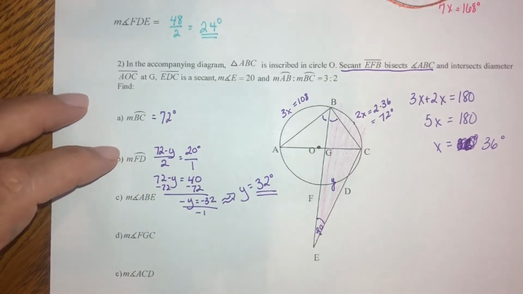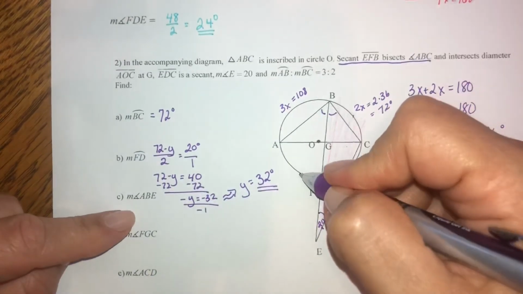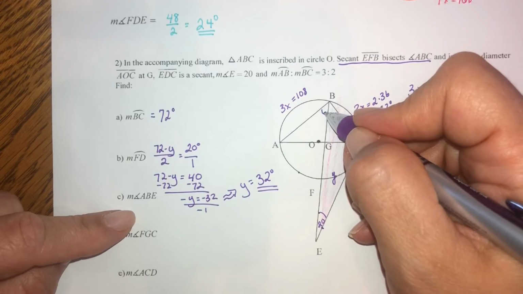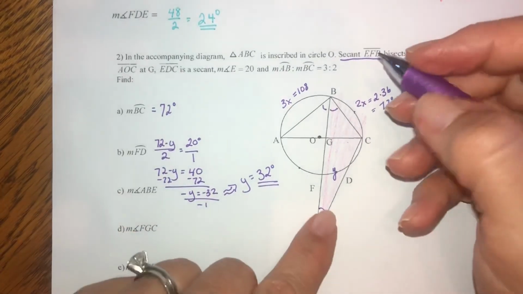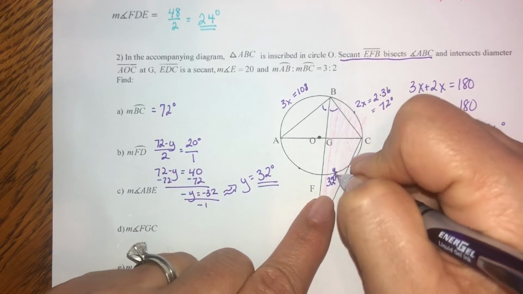I'm running out of space here. Next up, they want me to find the measure of angle ABE. Well, that means I would need to know how big this arc is here in order to figure out this angle in here. So I have to go back to my last answer. Arc Y was 32 degrees.